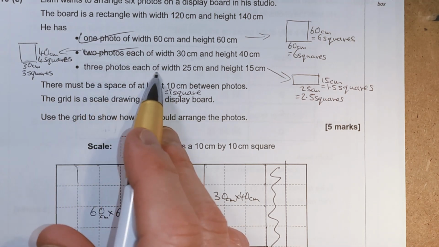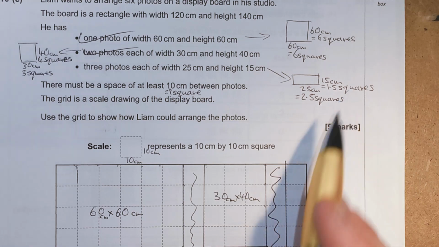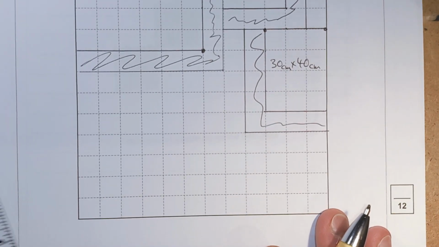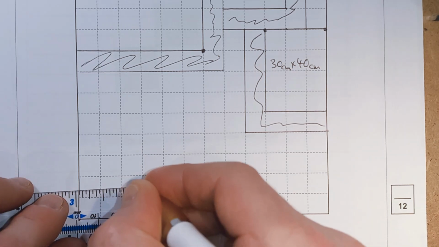Now we need 3 photos, which are 2.5 squares wide and 1.5 squares high. Well, I don't know how much space I'm going to have, so let's start right down in the bottom corner. So 1, 2.5 wide, 1.5 high.